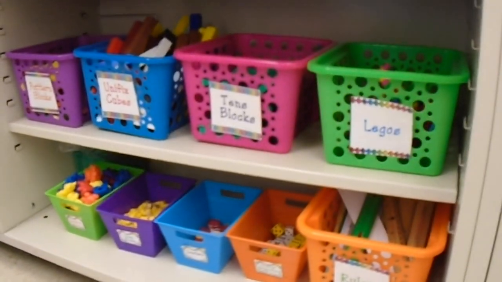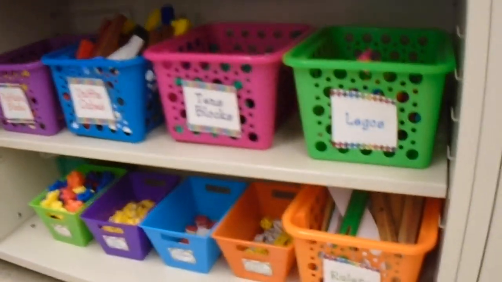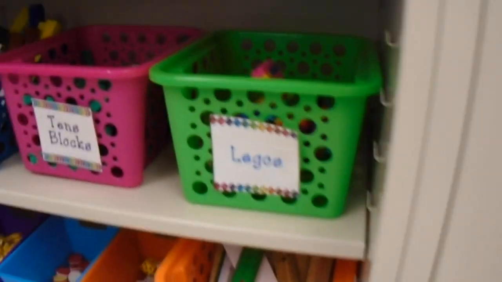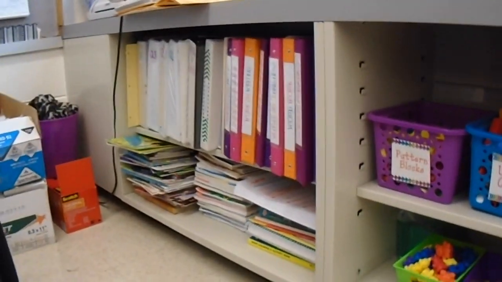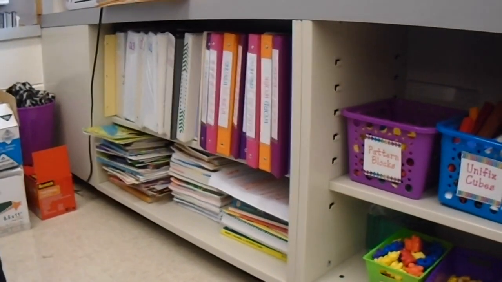Down here I have all of my little math manipulatives and things like that, and Legos, of course, the knockoff Legos from the Target dollar spot. And then I have my binders and some books that I read aloud throughout the year.